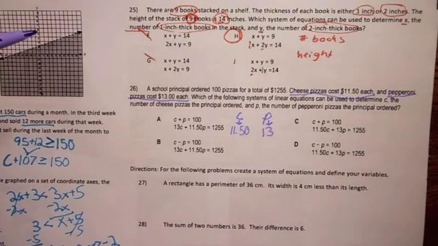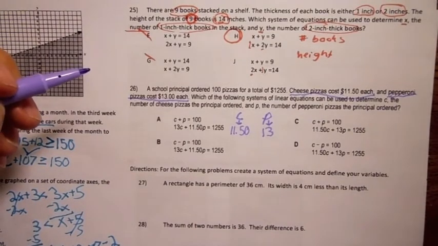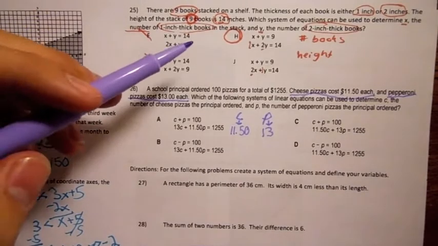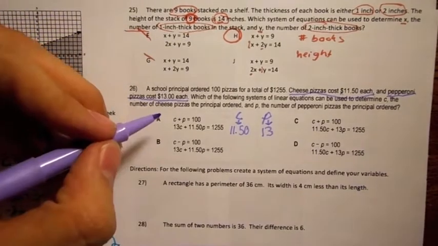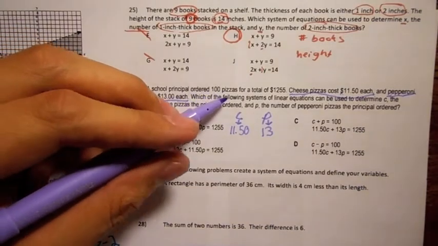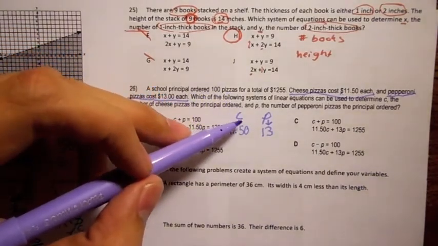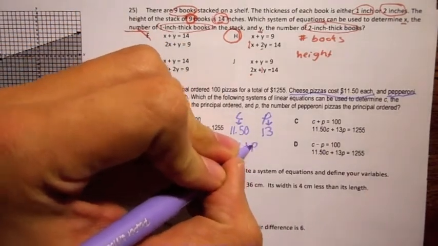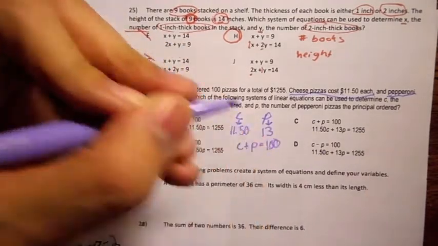The thing about systems is that they'll often be comparing 2 certain sets of data. The first equation is almost always just going to compare it to the number of objects there are. It can be books, pizzas, pajamas, whatever. And the second one's usually going to be a measurement of some sort. In 25, it's inches. Here, it's money. So, the school principal ordered 100 pizzas total. And if all he orders are cheese and pepperoni pizzas, it'll be C plus P. We'll have that total of 100.